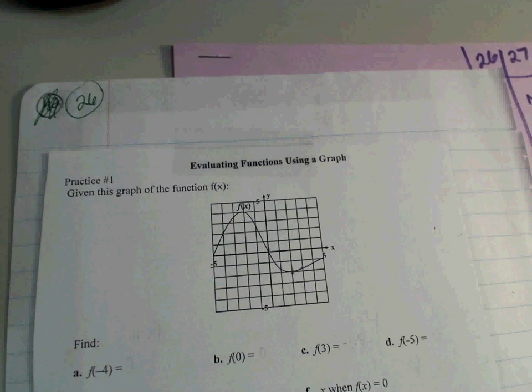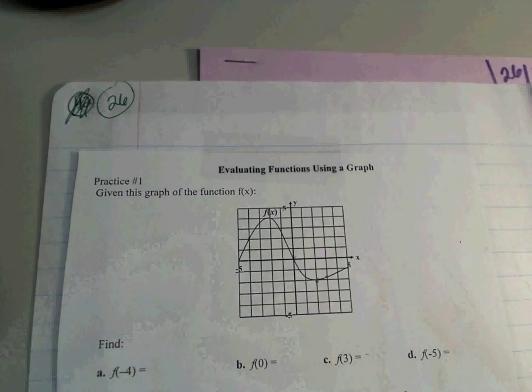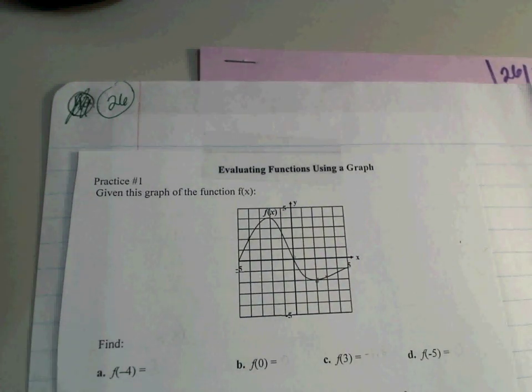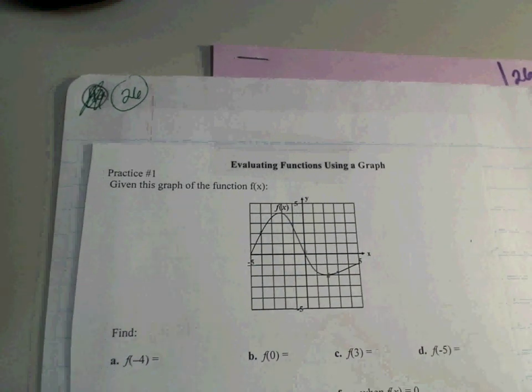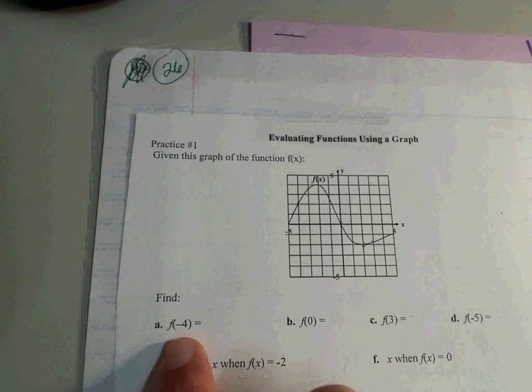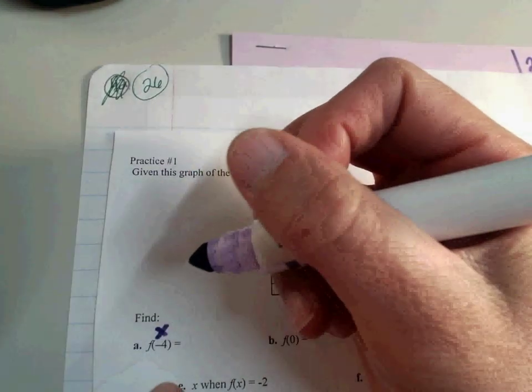Okay, this is page 26 of the notes now. Now we're going to evaluate functions using a graph. So this is when they do not give you an equation and you have to look at a graph to come up with f of -4, for instance. So this part right here, remember, is the input. So on an xy graph, that's your x.